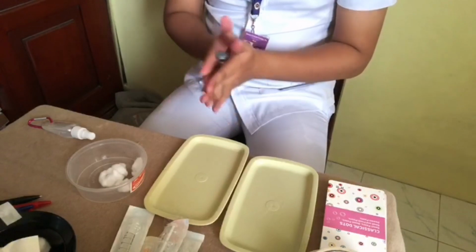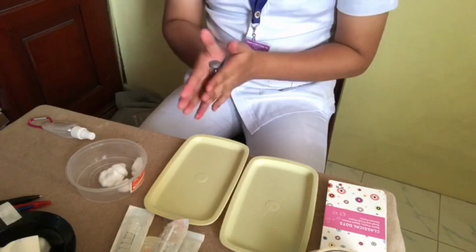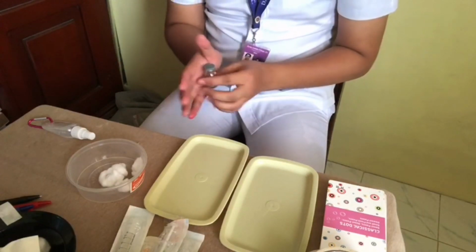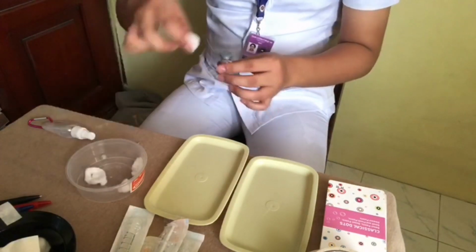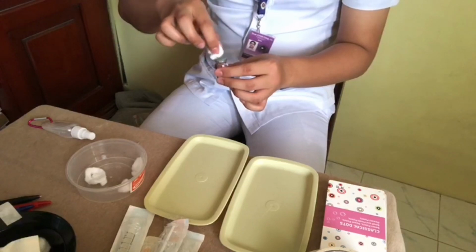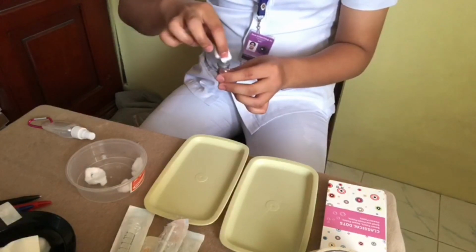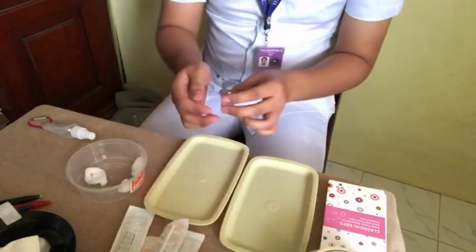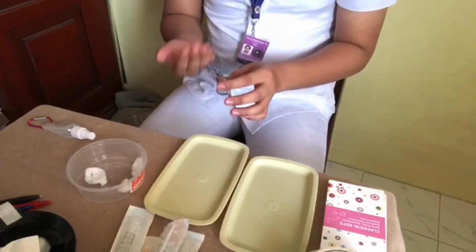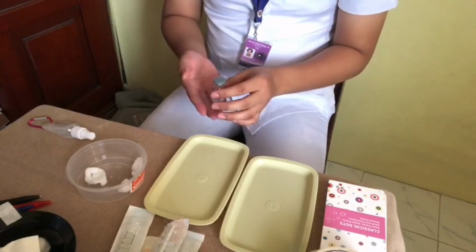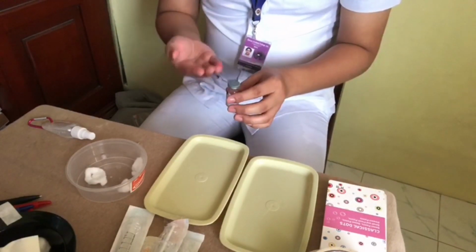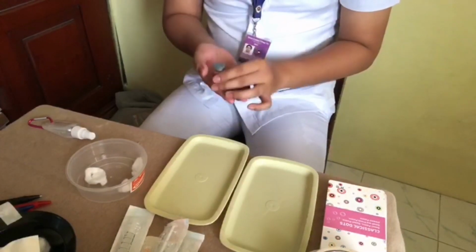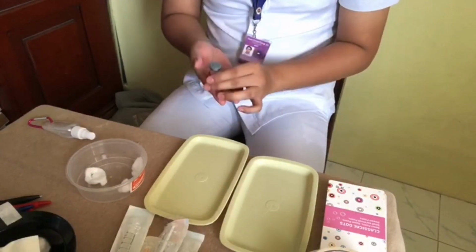After that, we'll remove the protective cap of the vial and clean it with an antiseptic wipe by rubbing in a circular motion. I'm going to pick a cotton ball and wipe it in a circular motion. After that, discard the cotton ball. Wiping it with the antiseptic will disinfect its lid and prevent cross-contamination. Now the medication is ready to withdraw.